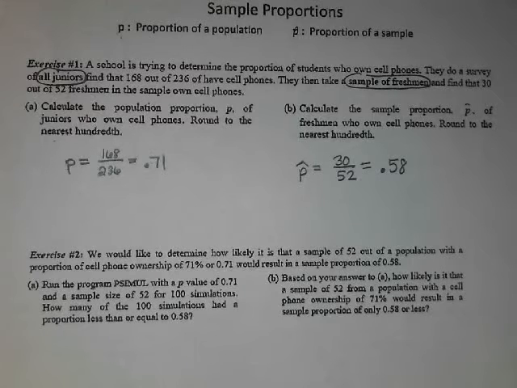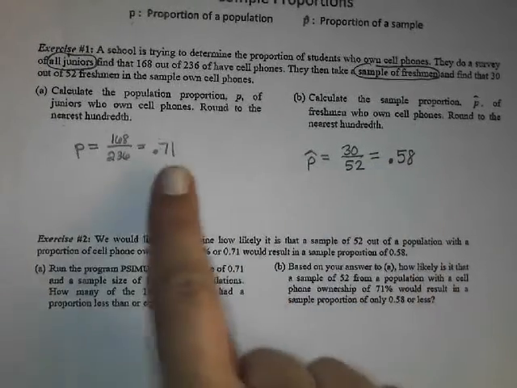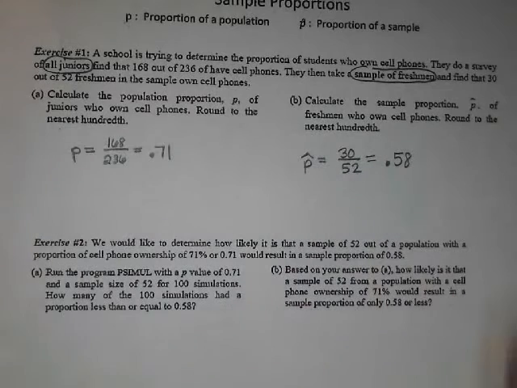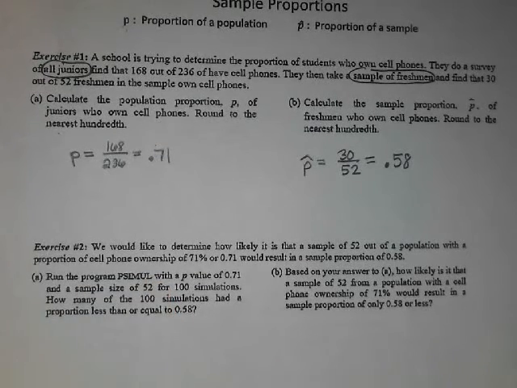So those are kind of the questions we're going to be asking ourselves and the statistics that we're going to run to see whether or not this is significantly lower enough to conclude that freshmen own fewer cell phones or not. Okay, exercise 2. We would like to determine how likely it is that a sample of 52 out of a population with a proportion of cell phone ownership of 71% would result in a sample proportion of 0.58.